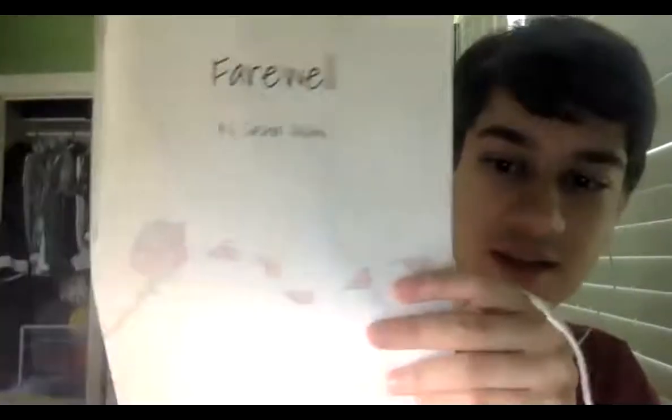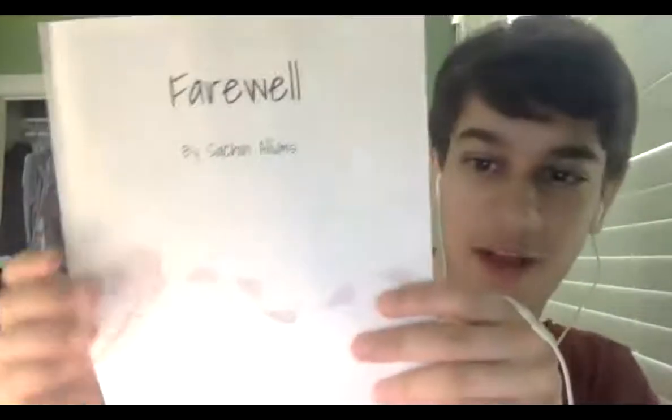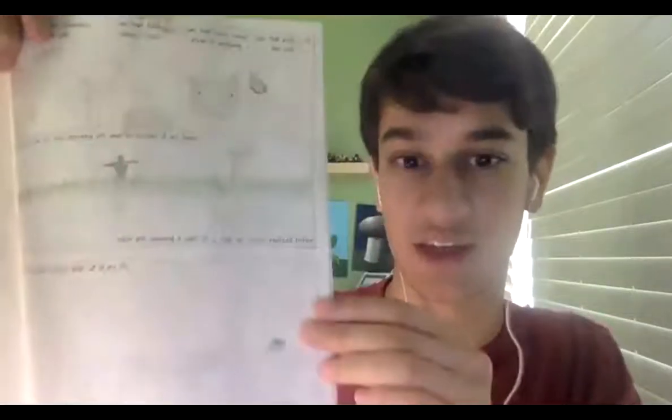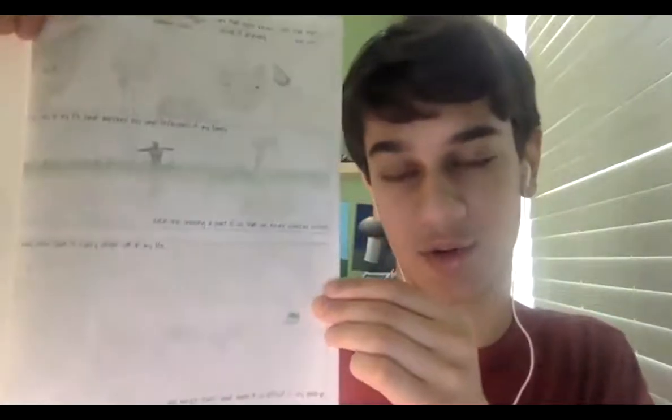So I actually created one in my English class like 3 years ago. So I'm going to show you it very briefly. So this is called Farewell by Sachin Alams, and it was about my 4 cats that we've had in my life. So first page, it looks like this. I actually decided to hand draw my boxes, but I did use a font, Shadows into Light, to create my text.